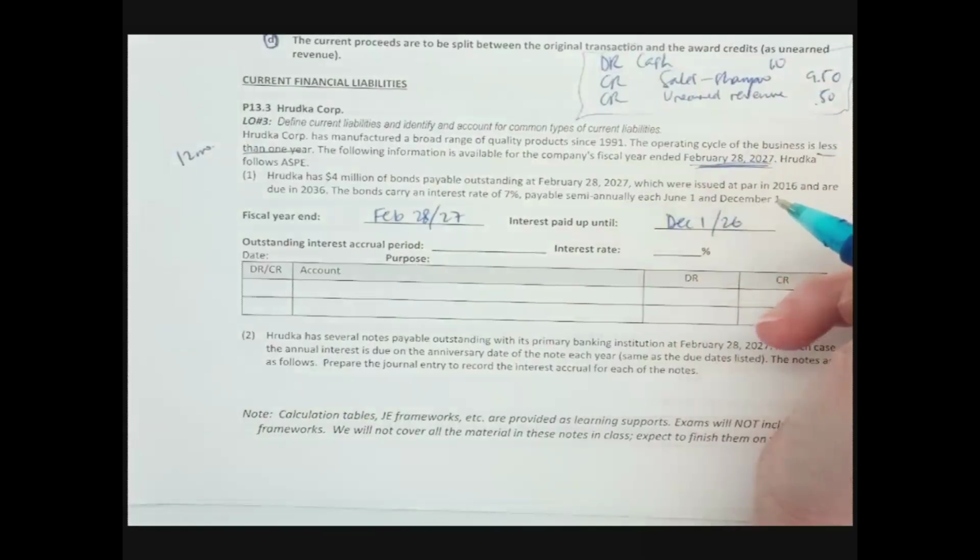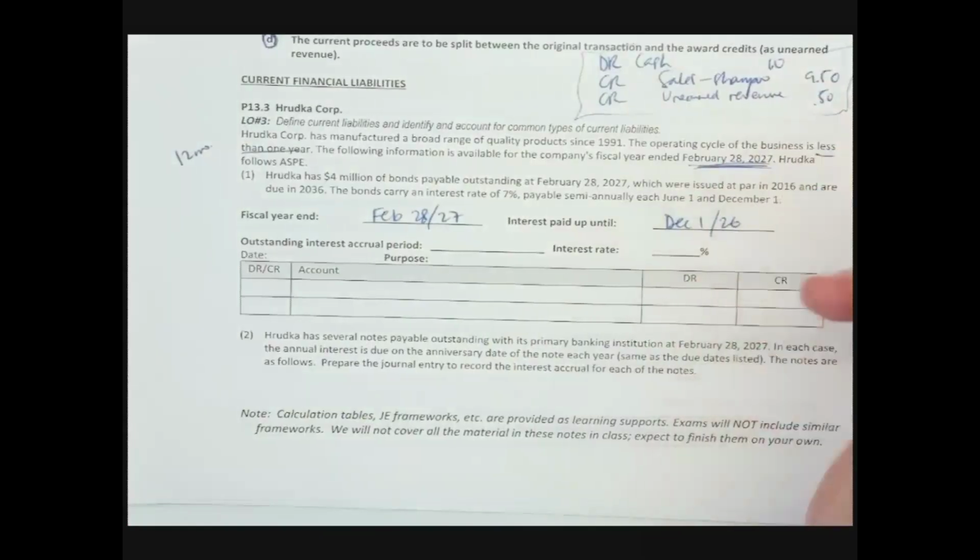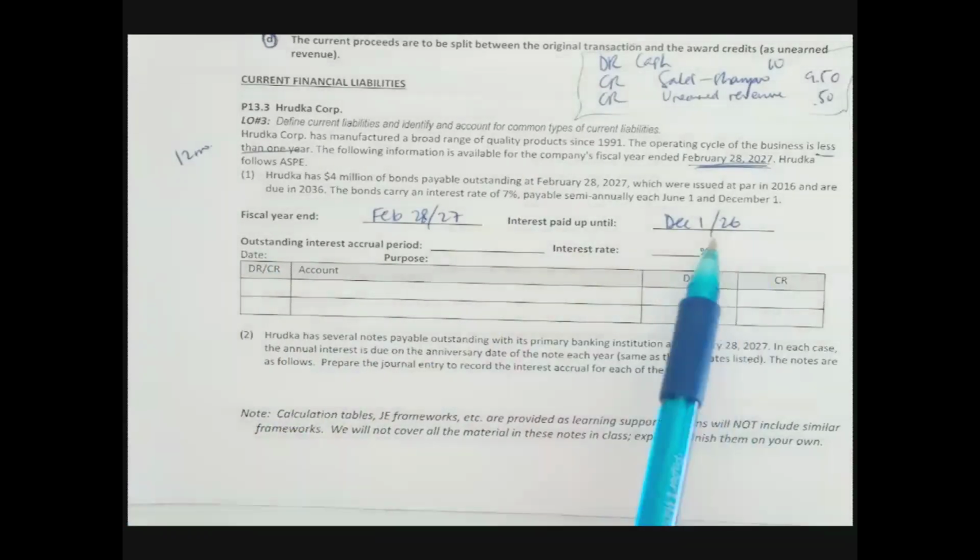Everybody good with that? Okay, so then we need to accrue interest for December 1st through February 28th, right? Because no interest has been paid, but we are incurring that cost. December, January, February, 3 months.